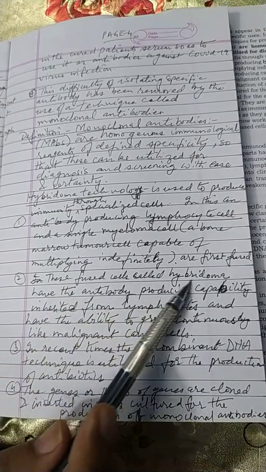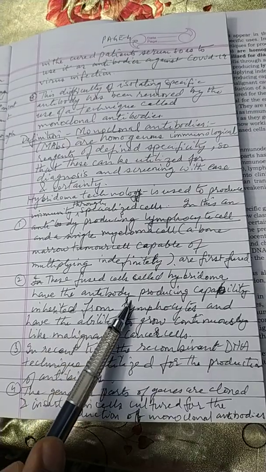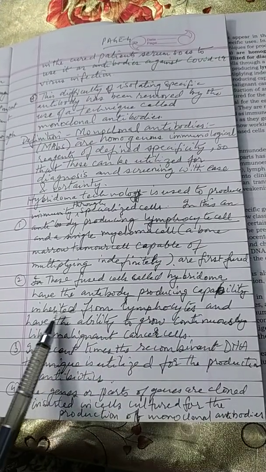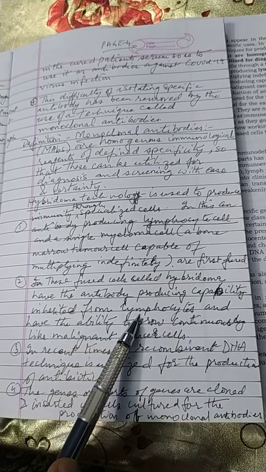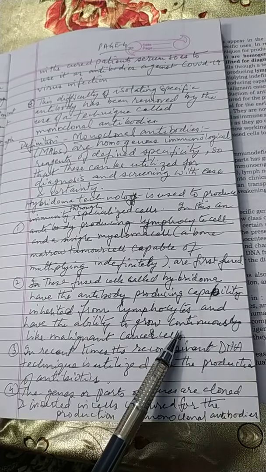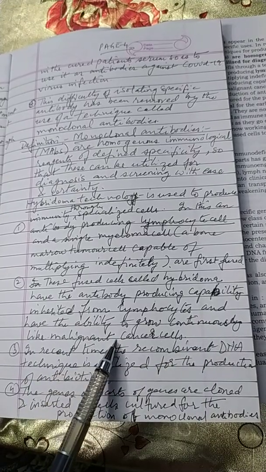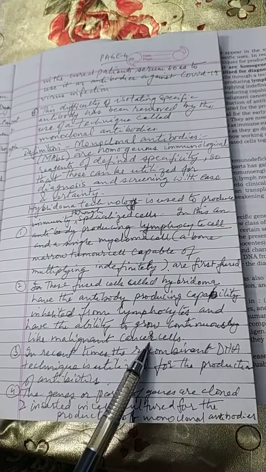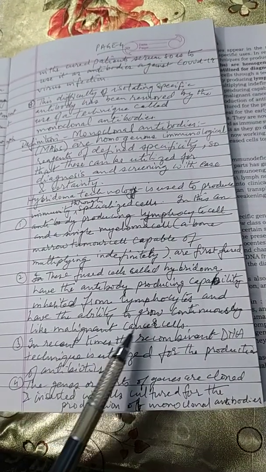These fused cells called hybridoma have the antibody producing capability, which they have inherited from the lymphocytes, and have the ability to grow continuously like malignant cancer cells. They can continuously grow, unstoppingly grow.